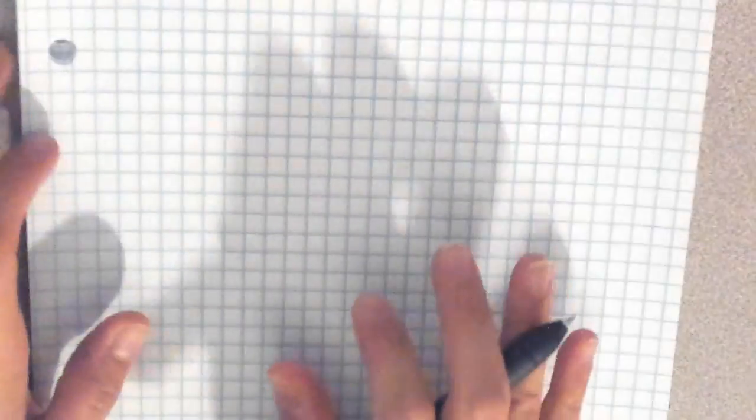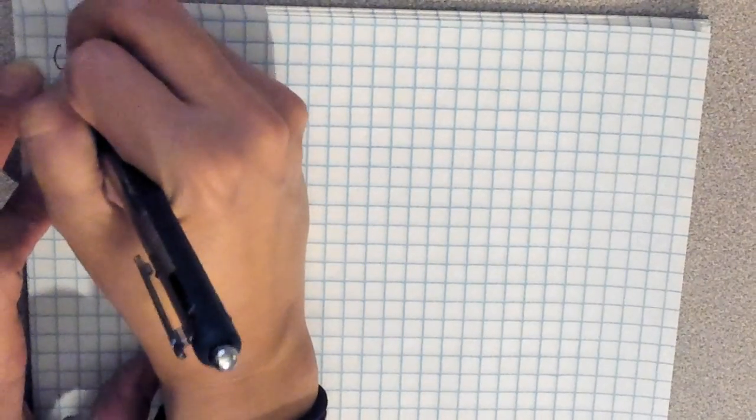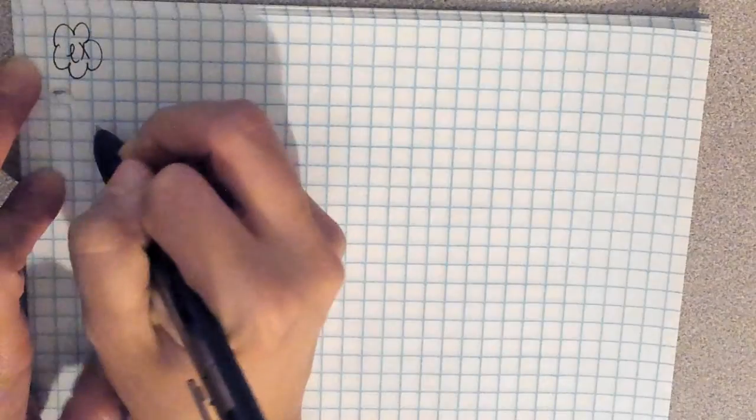All right, my first example. Draw your standard little coordinate grid like we did last time, just a 4x4.